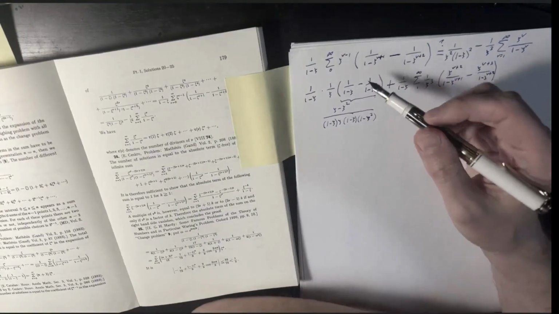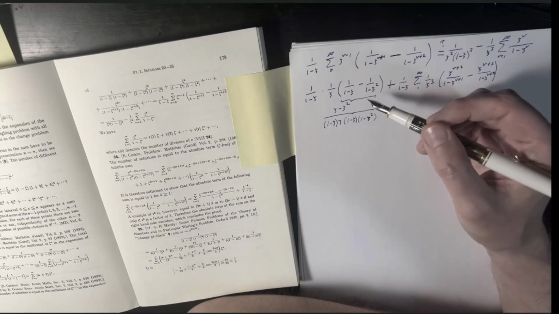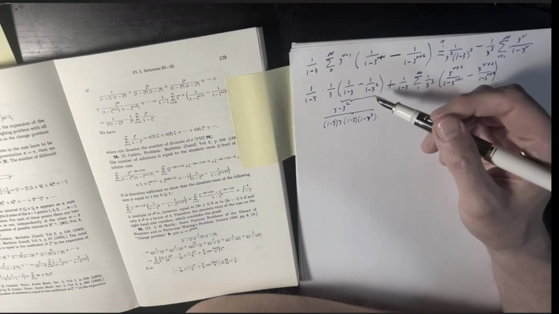Yeah, what am I going to do with this guy? It's just obvious, right? It has to be obvious. He just says this equals that. But I'm pretty sure if it was like a technique, he would have said something.